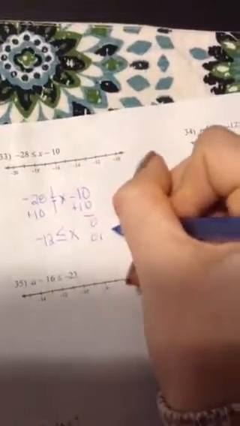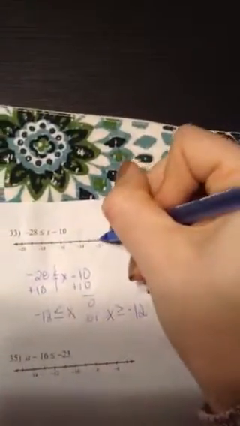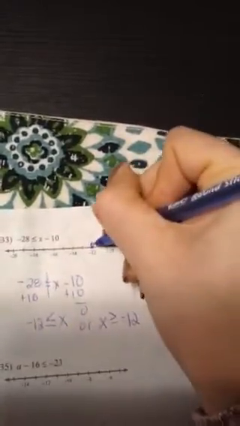I could rewrite it as x is greater than or equal to -12. So x could be -12, x could be -11, x could be -10, x could be 0, 1, 2. So I'm going to start at -12. I'm going to put a closed circle because it's greater than or equal to, and shade in the greater than direction.